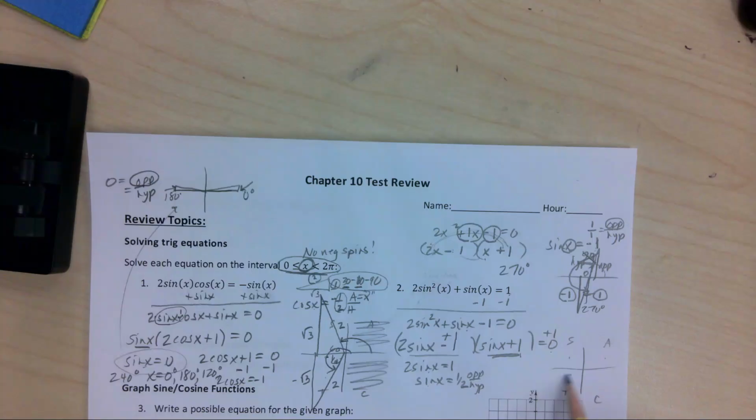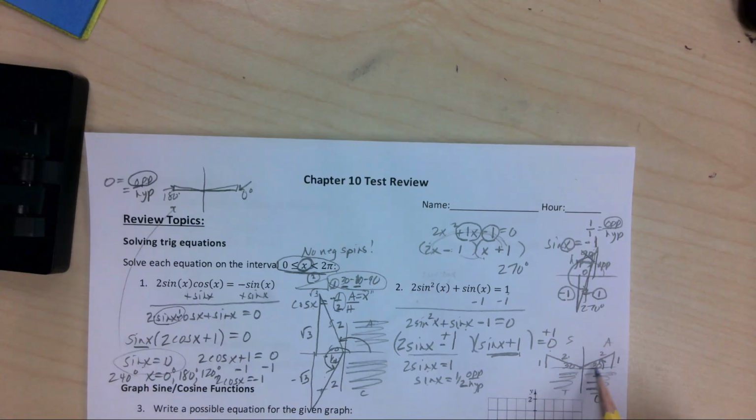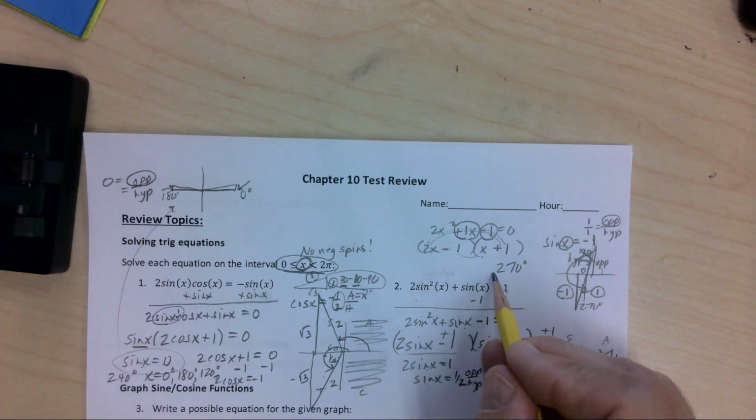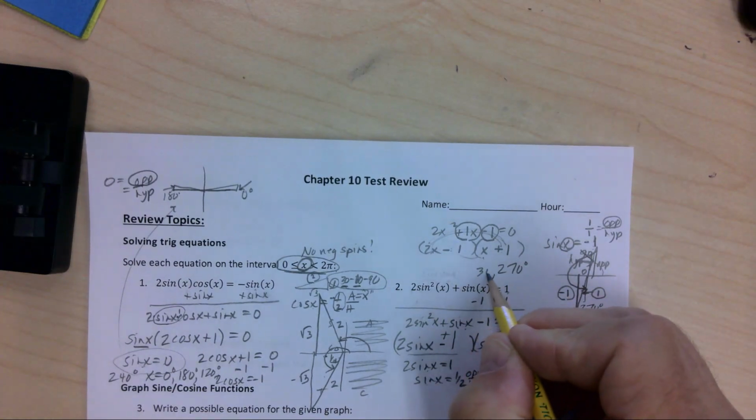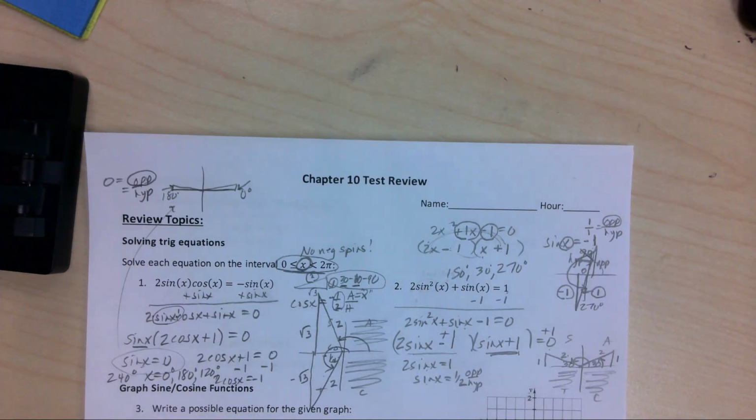Here and here, not here and here. How can my opposite side be a 1? Only if this is a 30. So one of my answers is 30. Another answer is 150. So if we stack that together, there are my 3 answers for that problem.